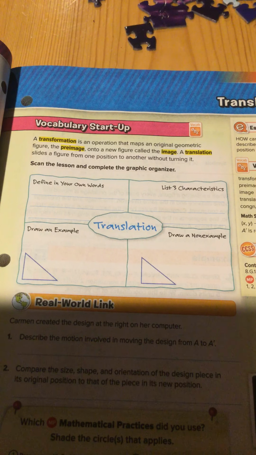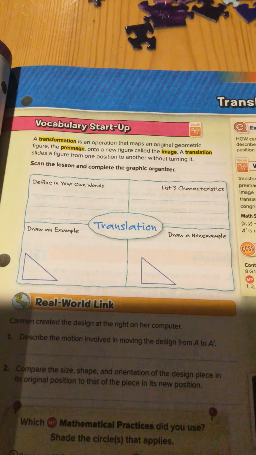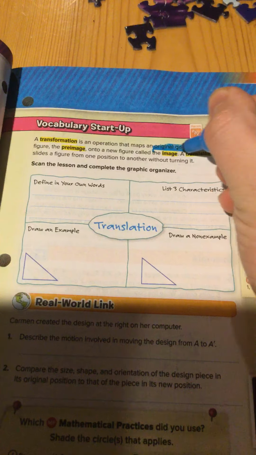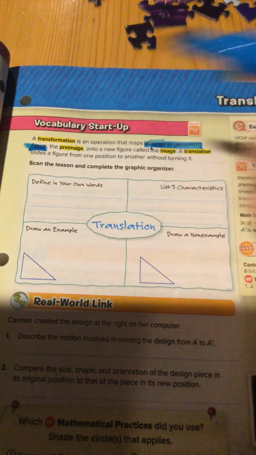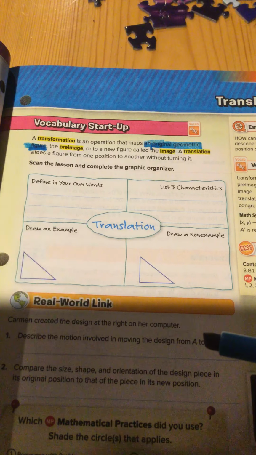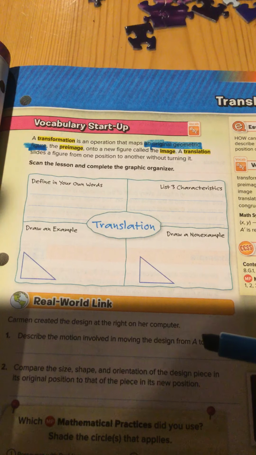And the first thing we're going to go over is something called a transformation. A transformation is an operation that maps an original geometric figure, which is called the preimage, onto a new figure. That original geometric figure is your preimage. Mapping that onto a new figure is called your transformation.